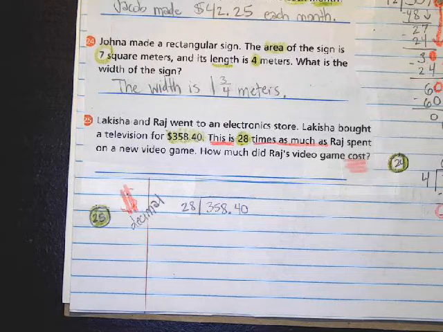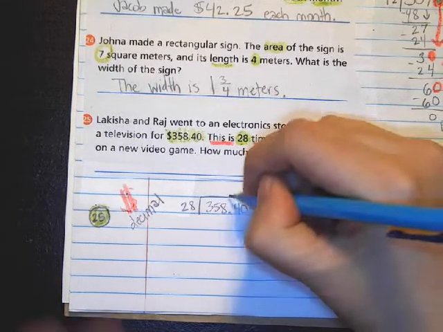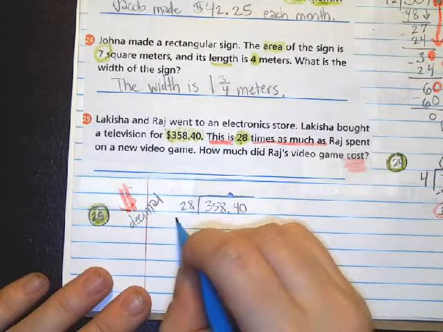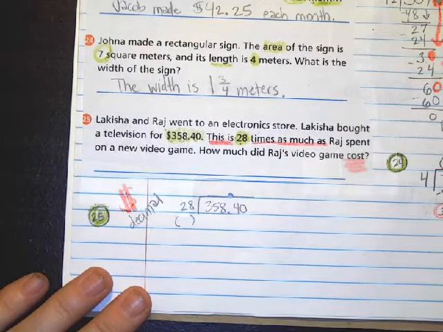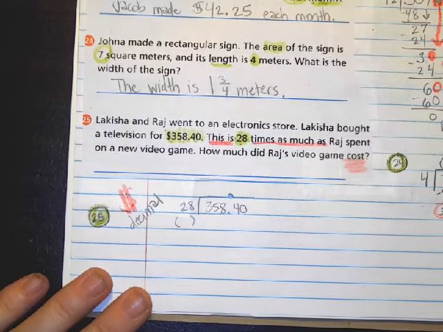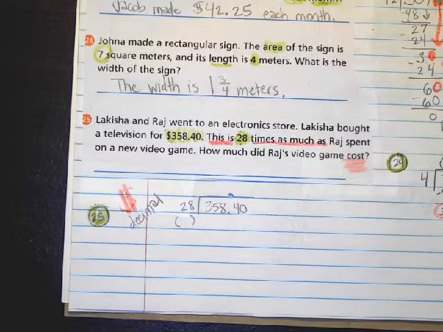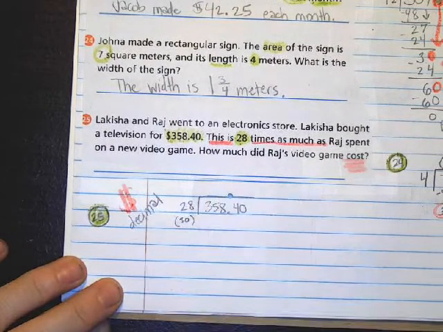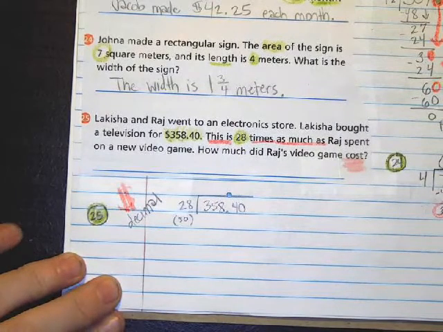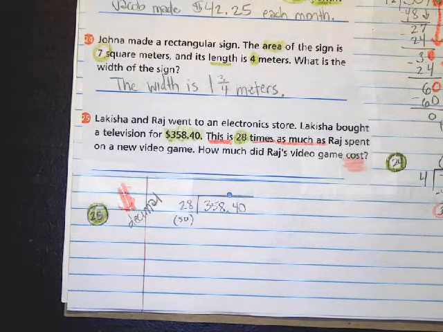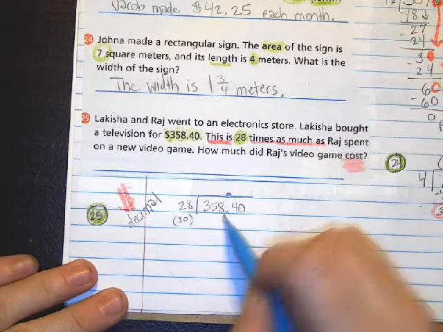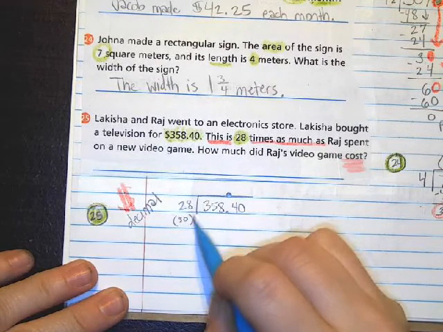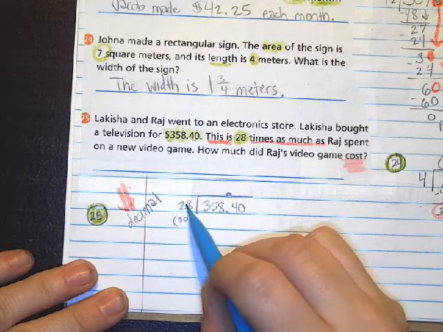There is a decimal in the dividend, and there's not one in the divisor, so I bring the decimal straight up, make it bold, and I continue. This is a 2-digit divisor, so I quickly round it. What does 28 round to? If you said 30, you're right. Now I just think of multiples of 3. 28 won't go into 3, but it will go into 35.